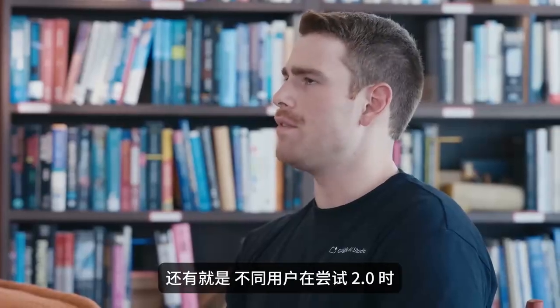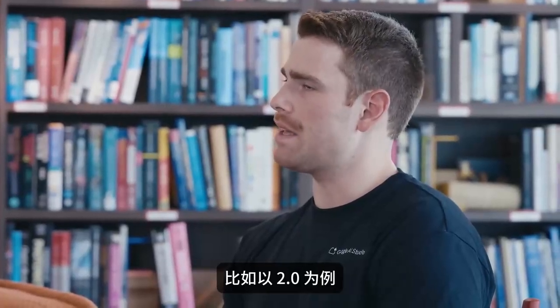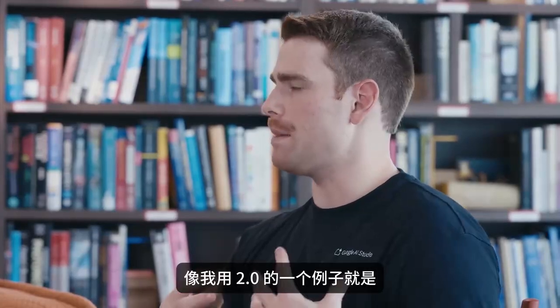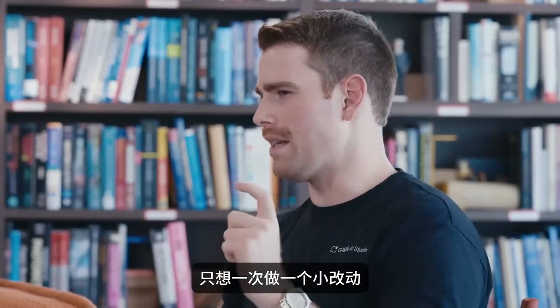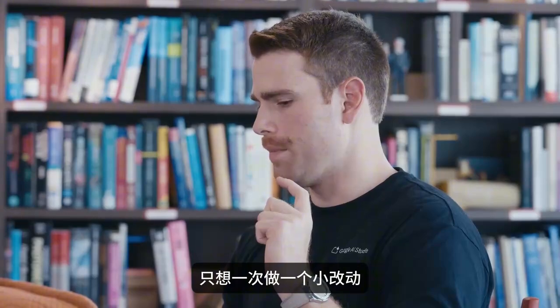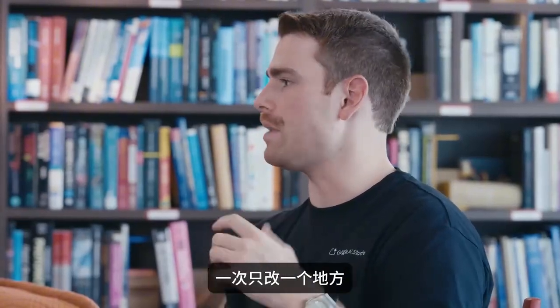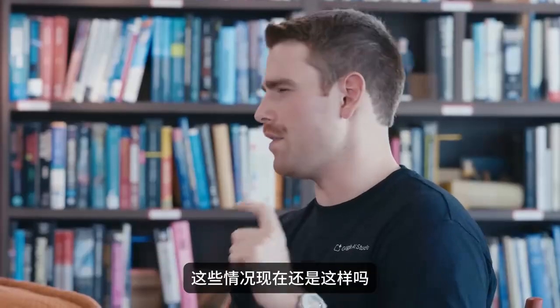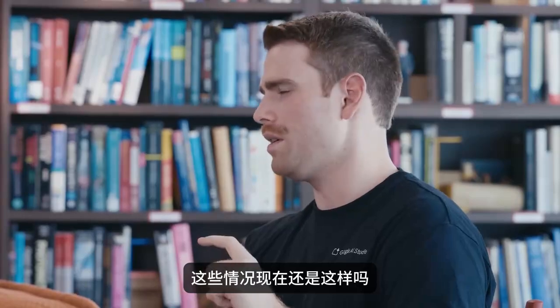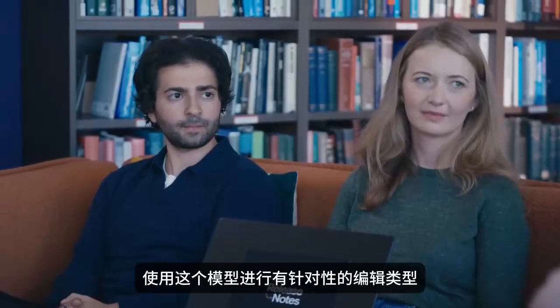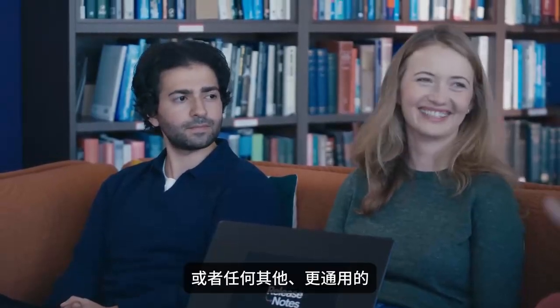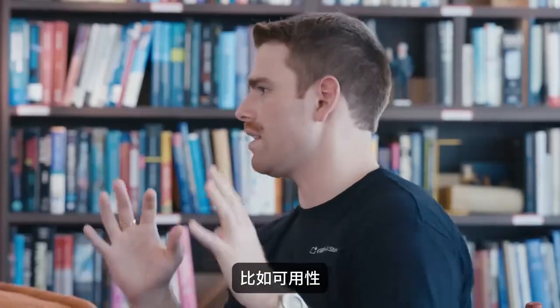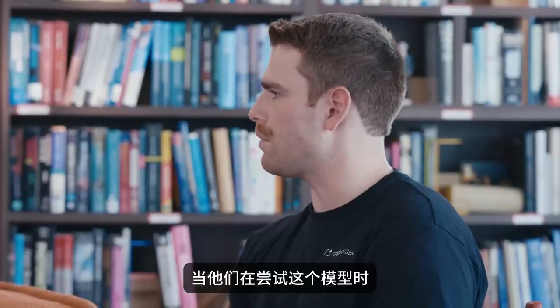And any difference for folks who had tried 2.0? One of the examples for me using 2.0 was wanting to do only single edits, one at a time. If you had asked it to change 6 different things, the model would sometimes not do a great job of that. Is that still something you should do, those targeted edits, with this model, or any other general usability things that folks should know as they're playing around with the model?